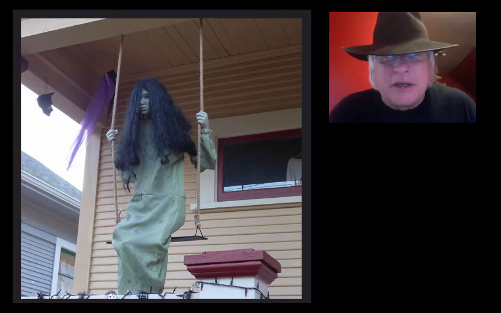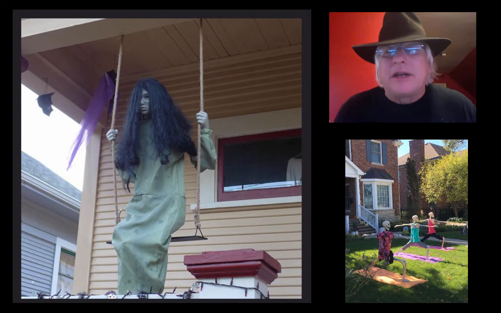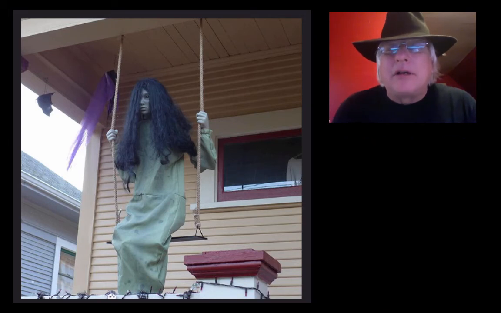This, by the way, gets my award for the scariest display yet in the neighborhood. My criteria are, I have to have seen it myself. I can't just be looking through millions of pictures coming at me, but walking by, wow, I did a double take on this one.